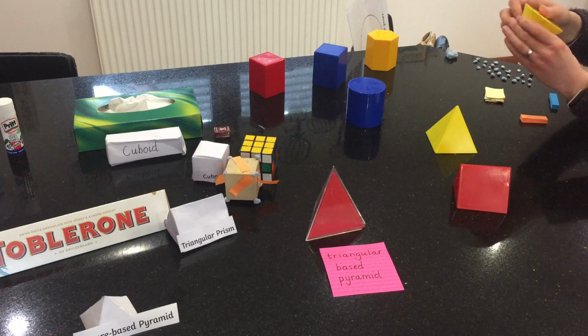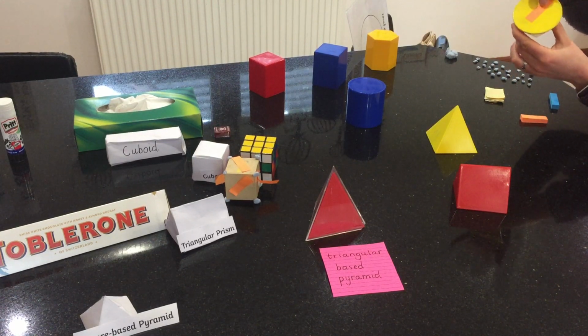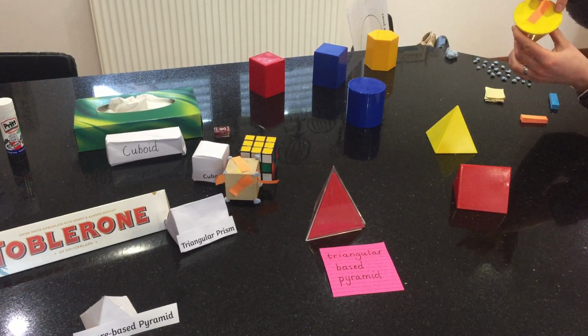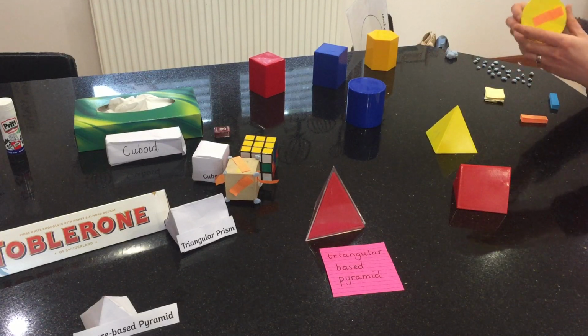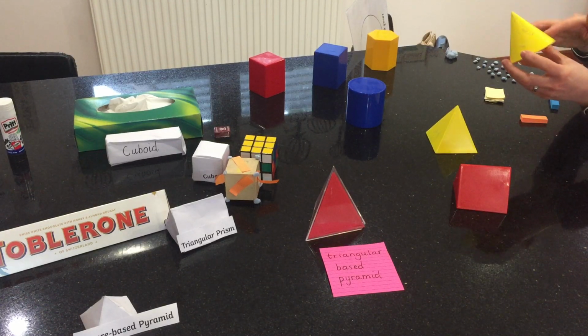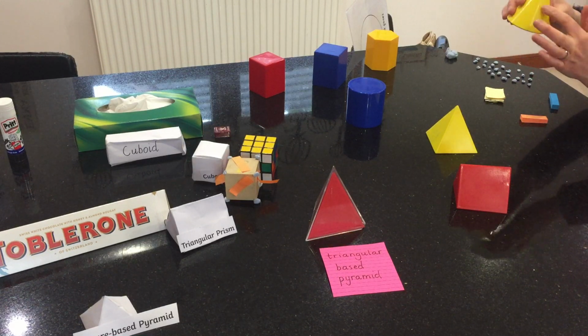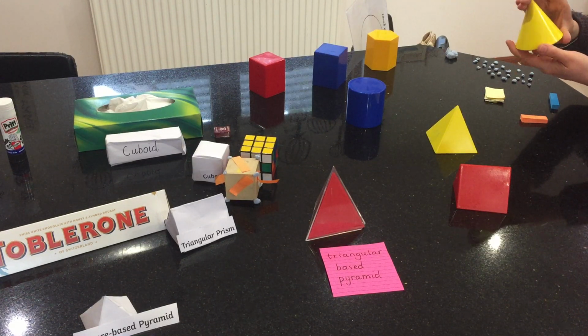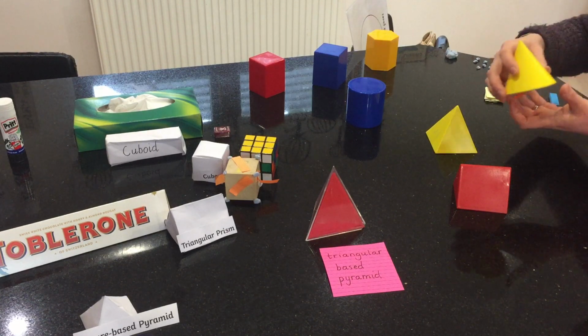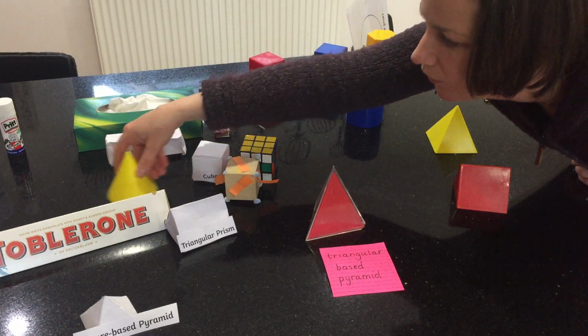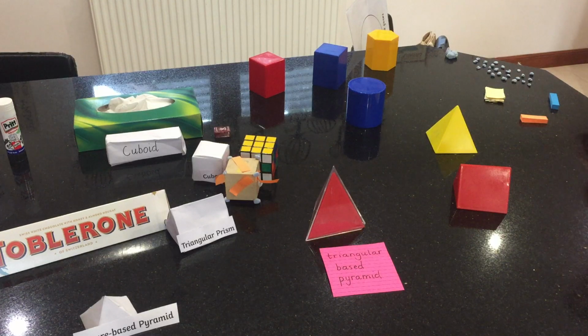Okay, so its special properties are that it has a flat face and a curved face, no edges and no corners. Okay, I'm going to put the cone over with the other cones.